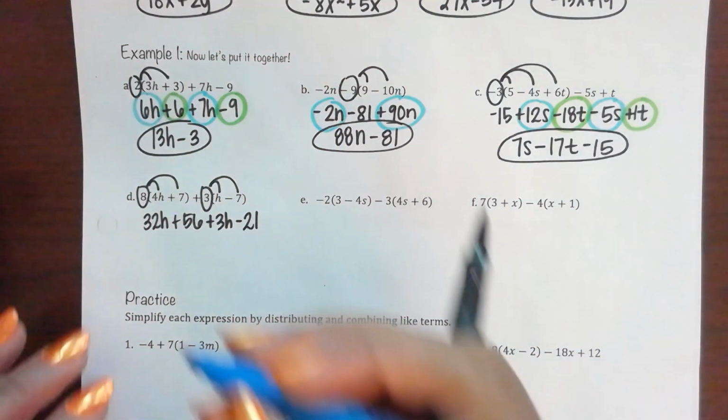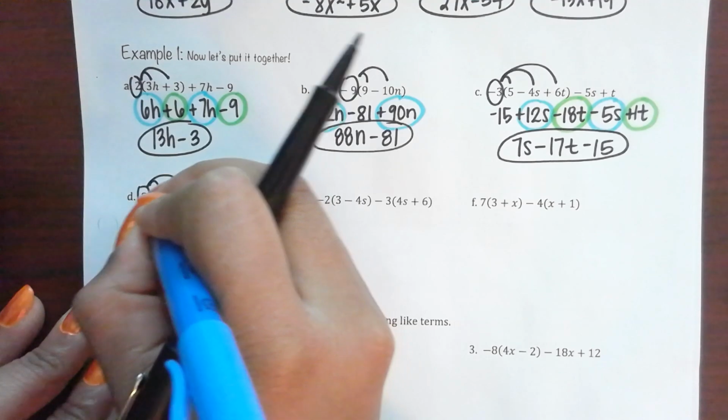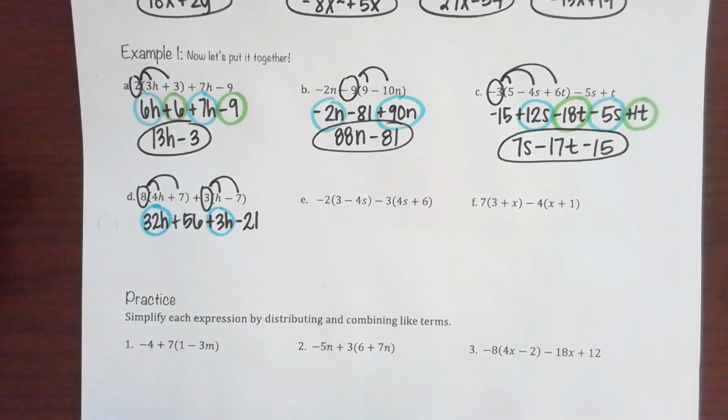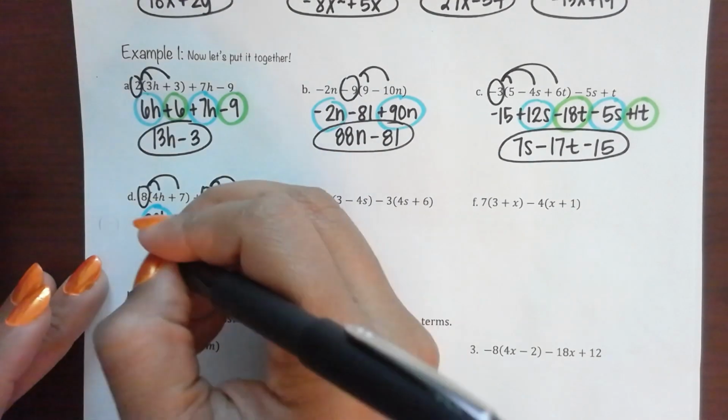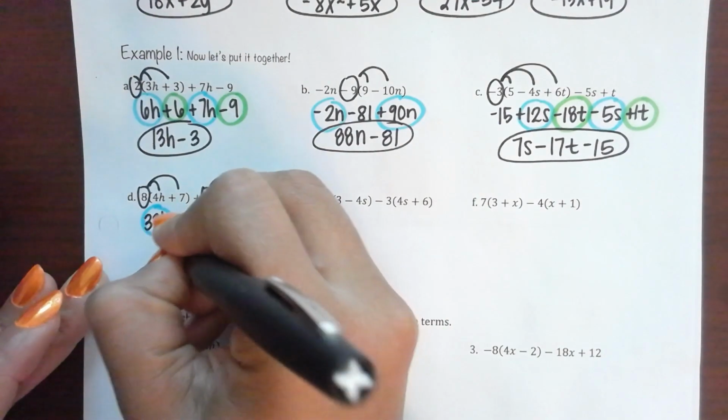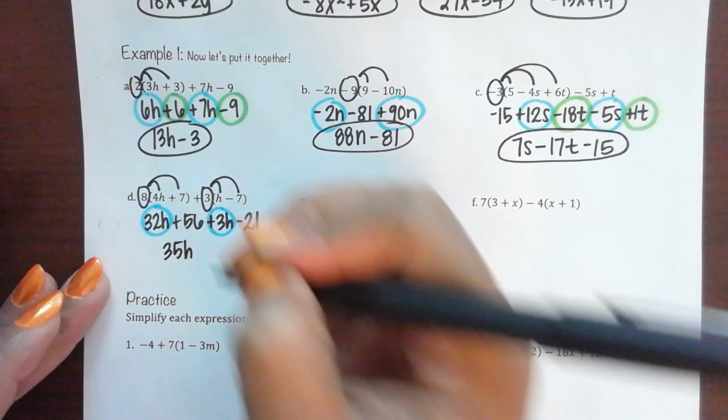What needs to happen now? 32h plus 3h. So type in 32 plus 3. Give people time to type it in. What'd y'all get? 35. Everybody get 35? 35h. There we go.